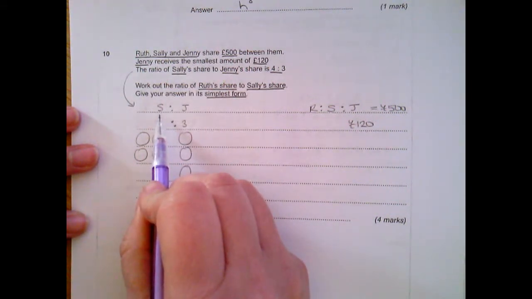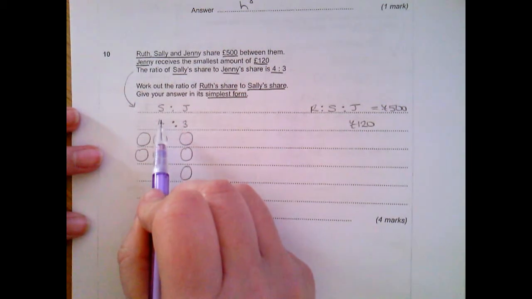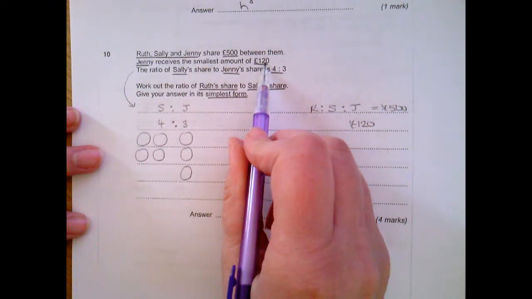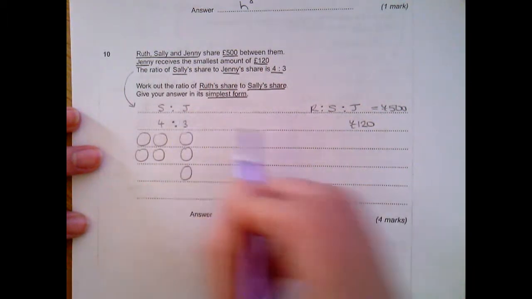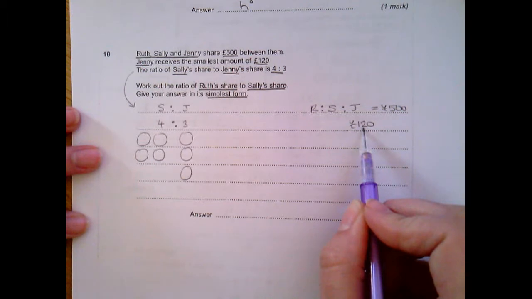So we're wanting to put Ruth and Sally together at the end in a ratio. So the only thing that you've got to work on there really is the 120. You can't start splitting the £500 up because you don't know what the ratio is between the 3 of them. All you know is the ratio between these 2, and you know that Jenny got £120.